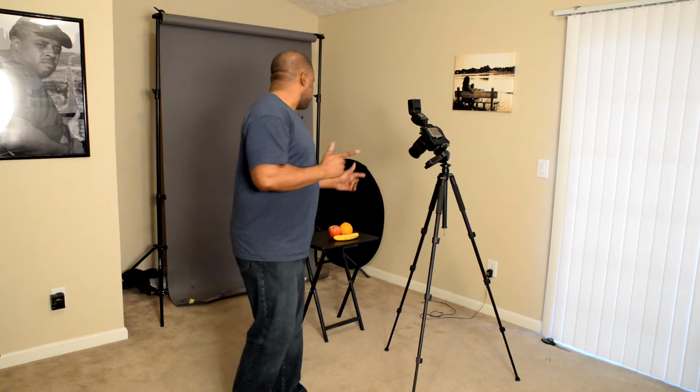But when we shoot with flash, we could shoot at ISO 100. But why not shoot at ISO 200, ISO 400, ISO 800, ISO 1600? What is the difference? Well, we already talked about noise. That could be a difference, but is it a difference? Now, I'm gonna take this little setup right here.